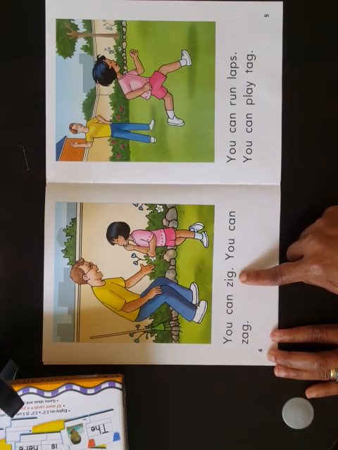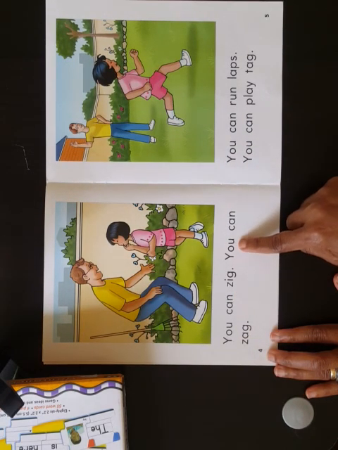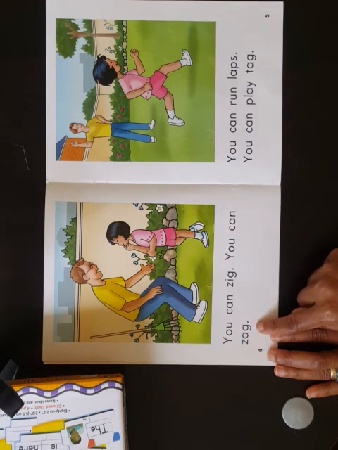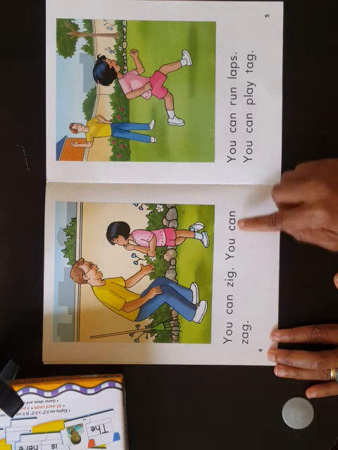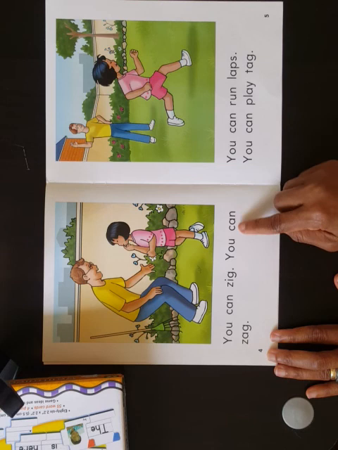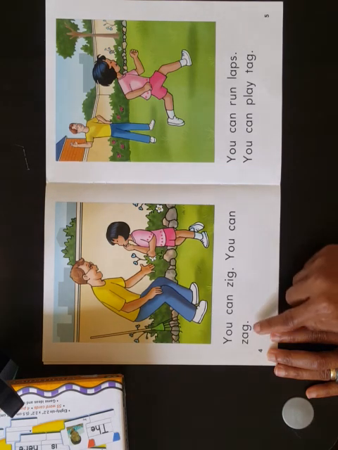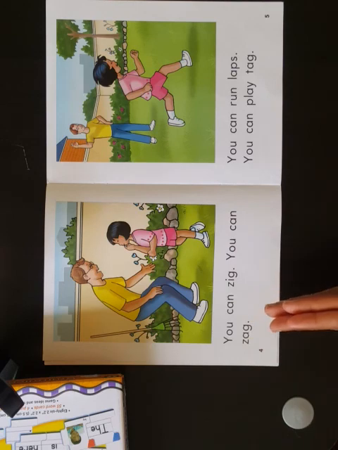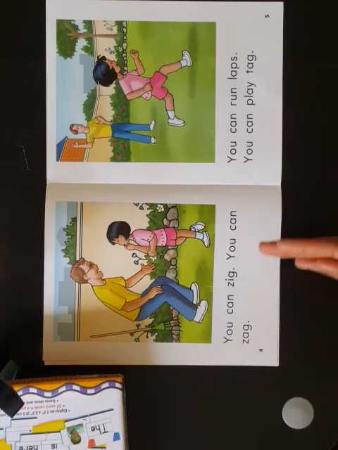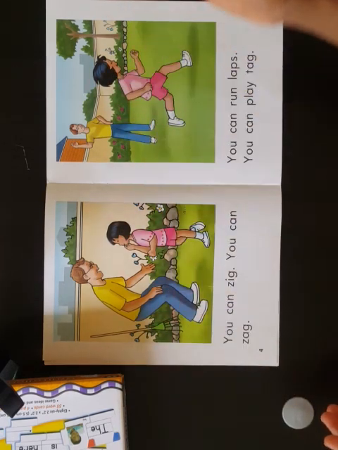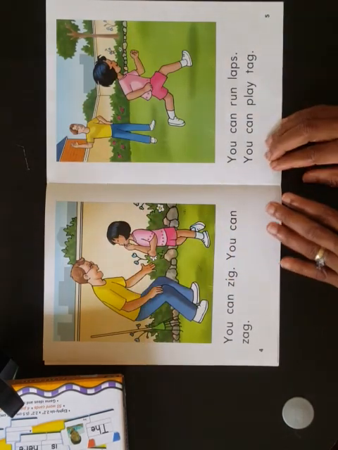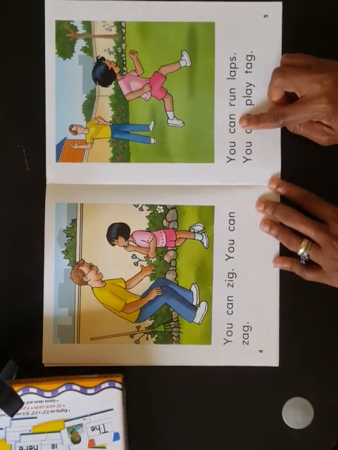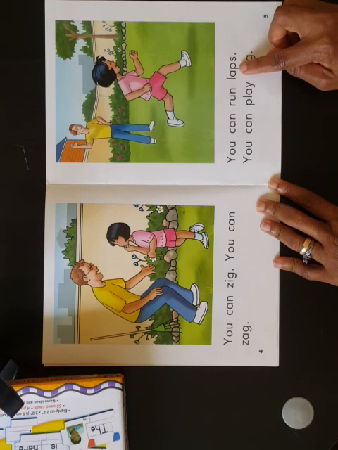You can zig. You can zag. Remember, the A makes the ah sound. So you can zag. So zig, you can zig, you can zag. I'm wondering if it means you can do zig, zag. All right. You can run laps.